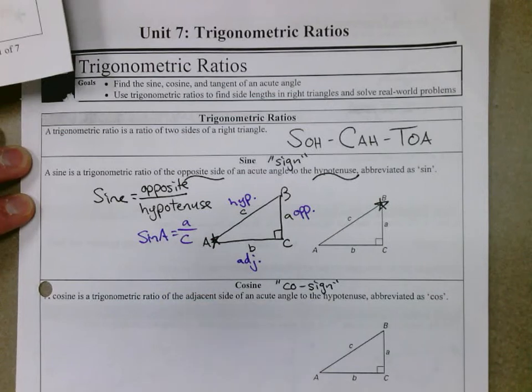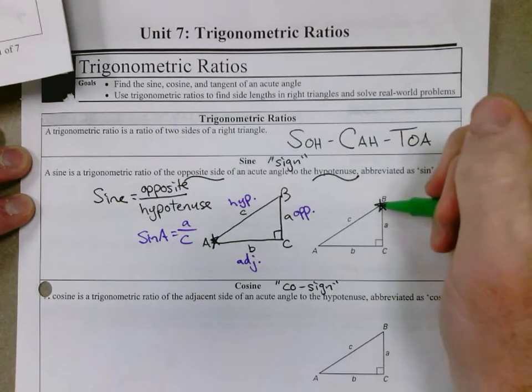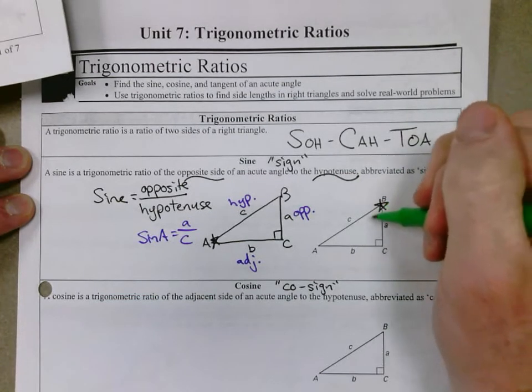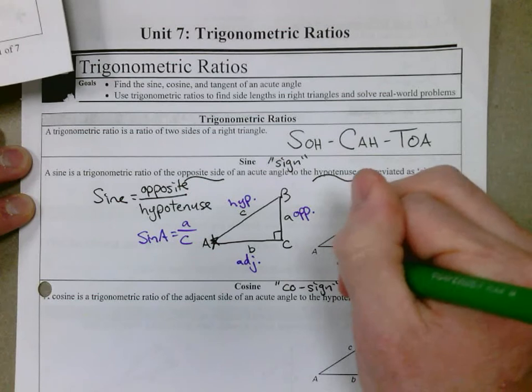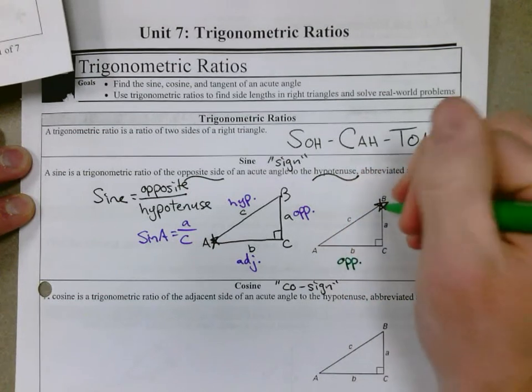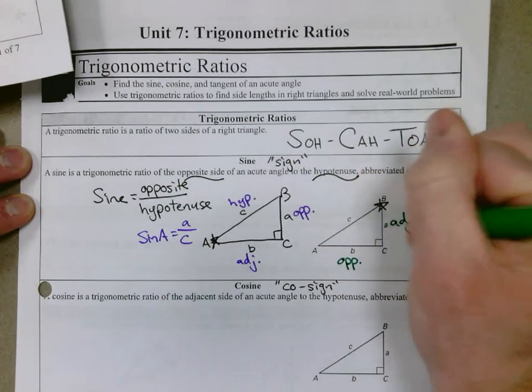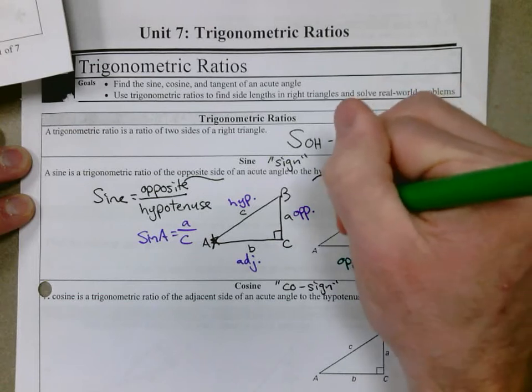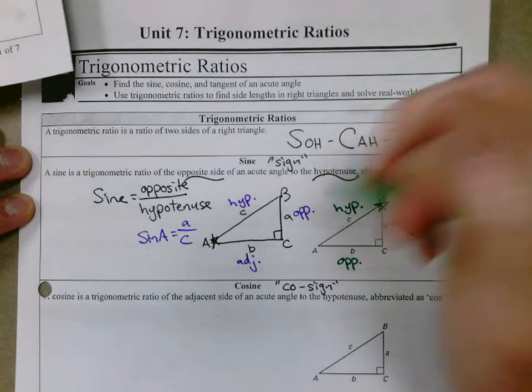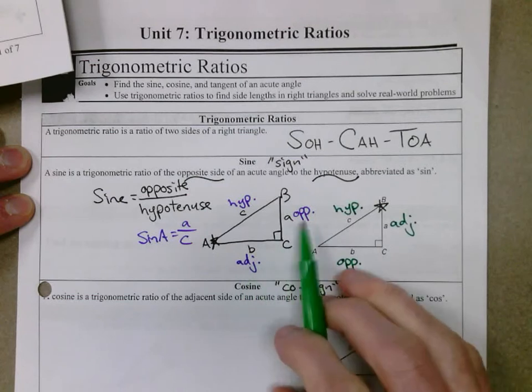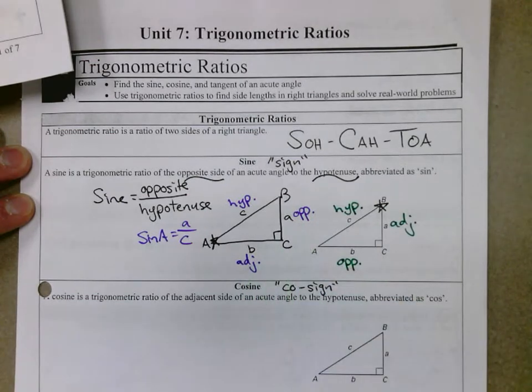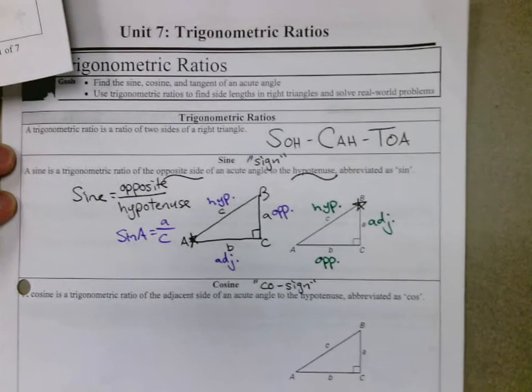Now if we move over to the second triangle and have our viewpoint be from angle B, that means that this side over here is the opposite. And that side a is actually the adjacent. And you'll notice that c is still the hypotenuse. That doesn't change. But the adjacent side and the opposite side do change depending on which angle you're looking from.